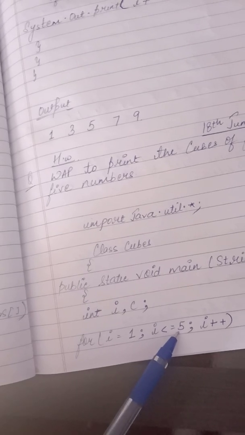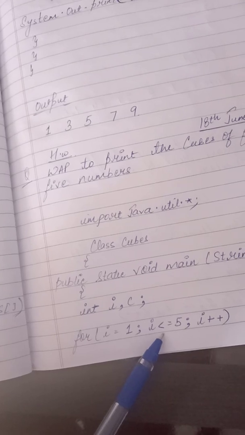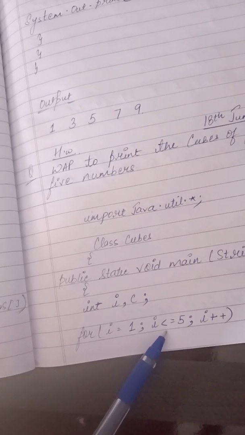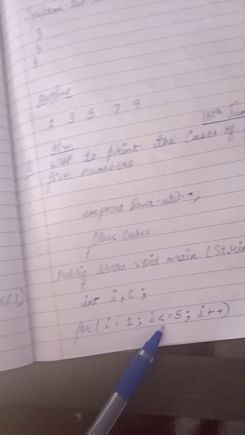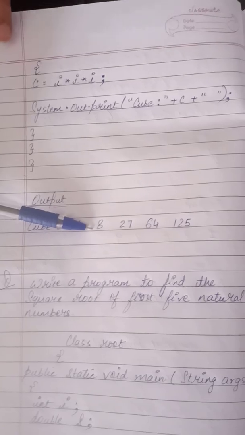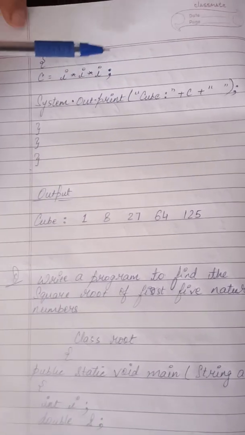Again it will go to the calculation part, multiply I 3 times and store it in the c variable. After storing it in c, it will print the value as 8, because 3 times multiplication of 2 is 8, and in the next step the value of I will become 3.